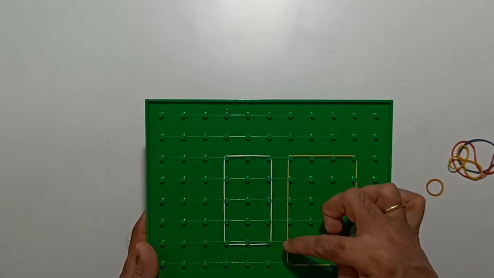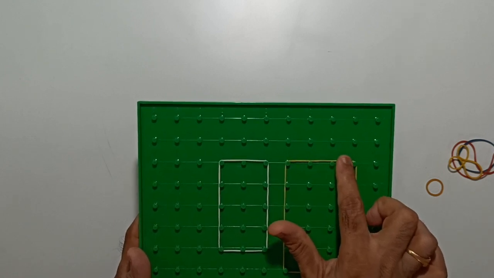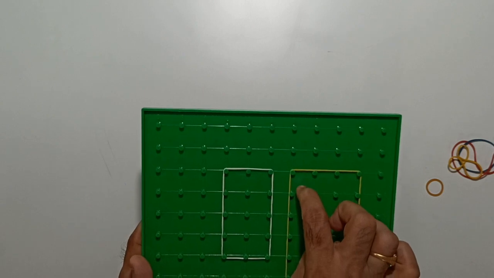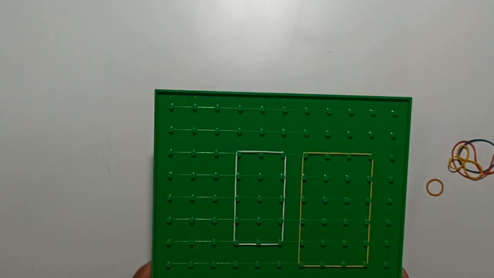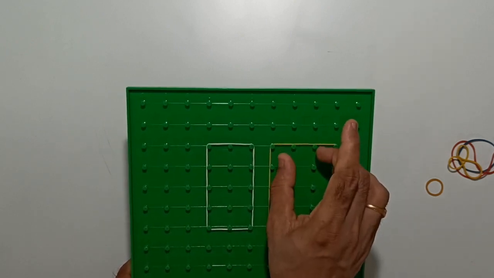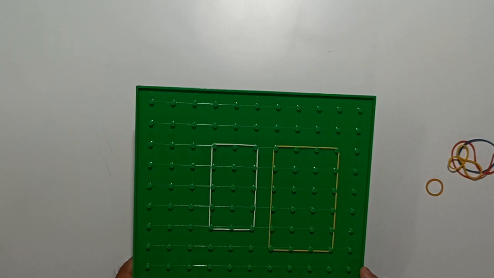And in this case, what's the length? It's 1, 2, 3, 4, 5. And then the width is 1, 2, 3. If you multiply the 5 by 3, you will get the 15 square units that you have, right? So if you know the length of a rectangle and the width of a rectangle, you can multiply them to get the area of the rectangle, right?